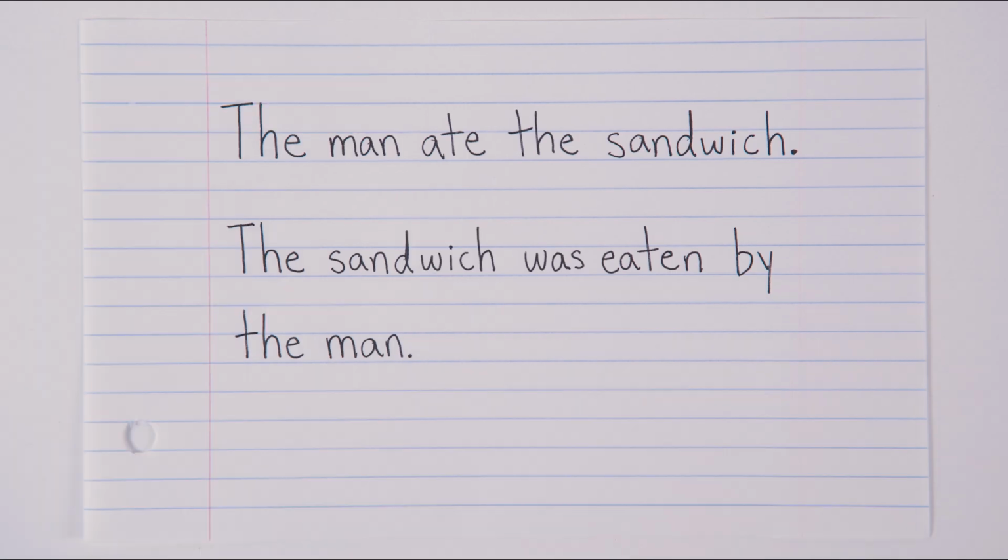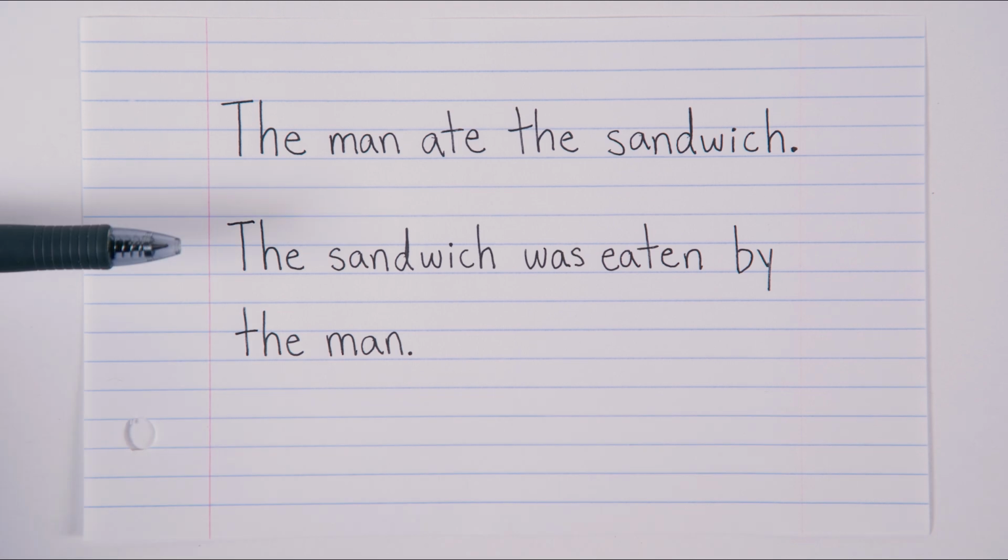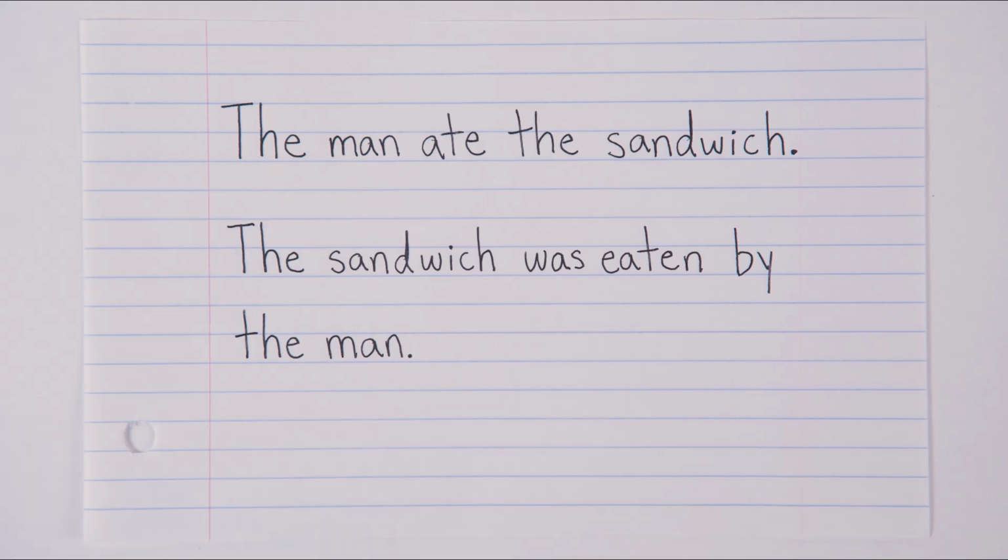And yet again, the second sentence is written in the passive voice. Our subject, now the sandwich, is receiving the action. The sandwich is not actively doing anything. It is being acted upon. It is passive. It is receiving the action of the man.